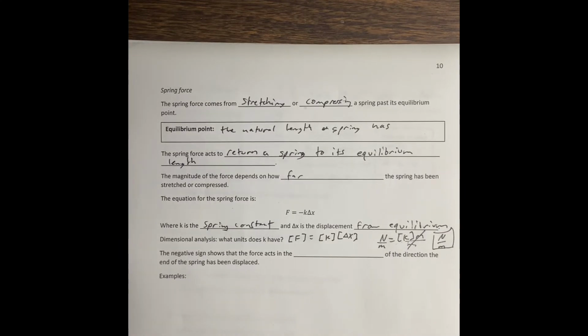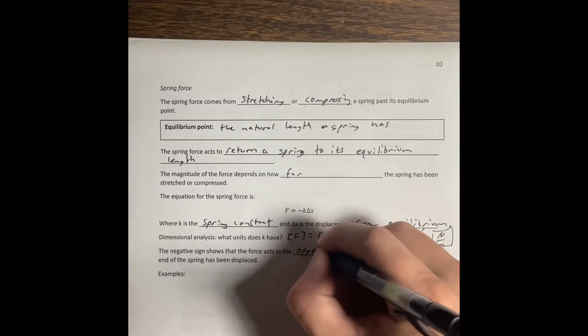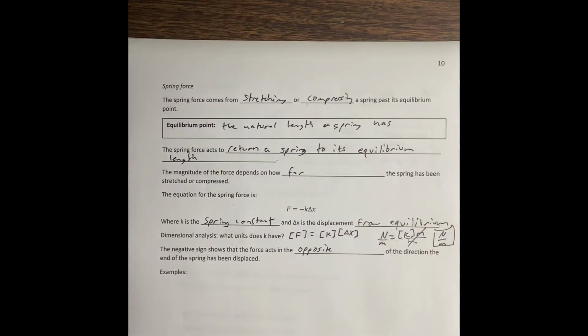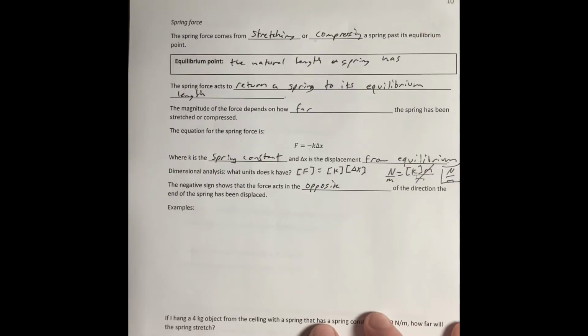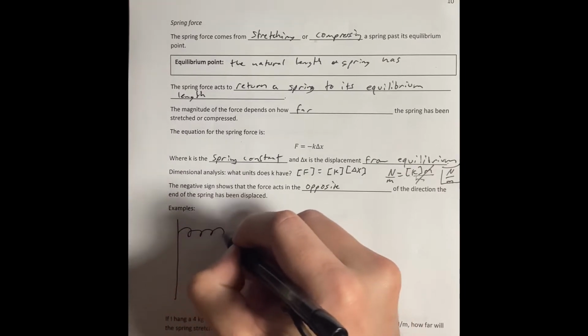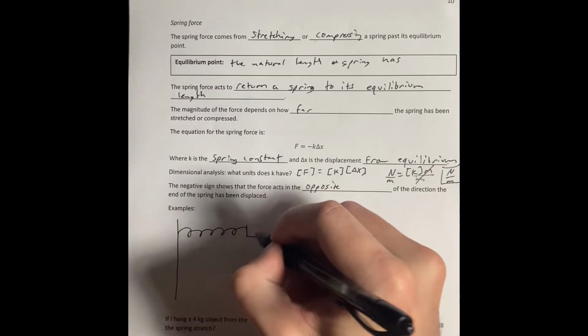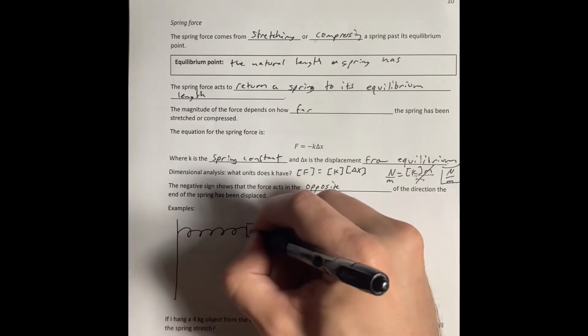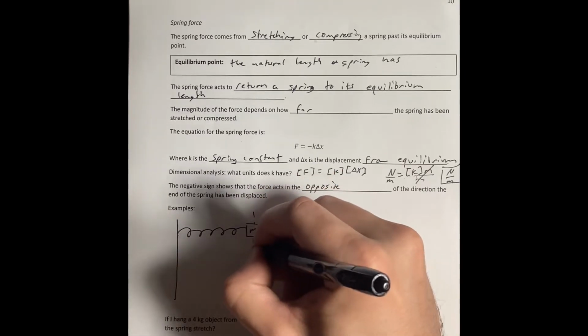The negative sign shows that the spring force acts in the opposite direction of the direction the end of the spring has been displaced. All right, and we'll show that here through a series of pictures. So first, we're just going to draw a spring at equilibrium. So we're going to say this is some mass here. This is the equilibrium point.